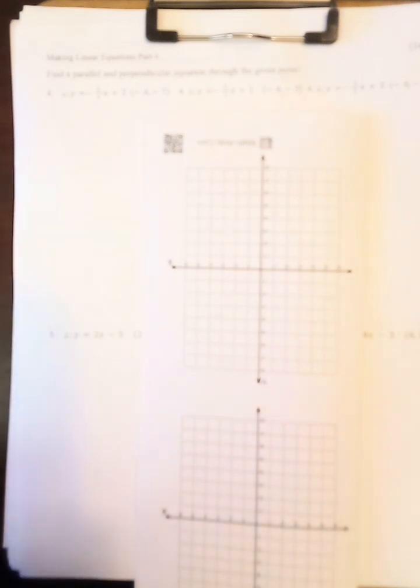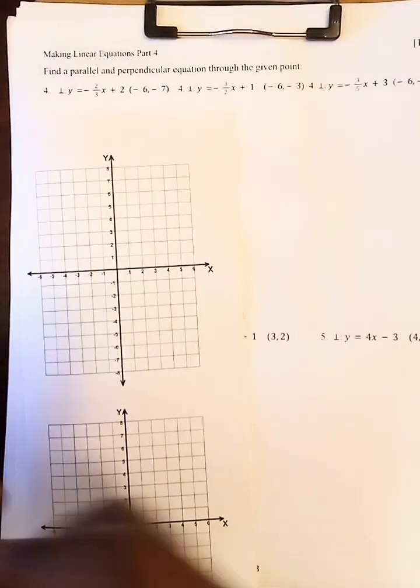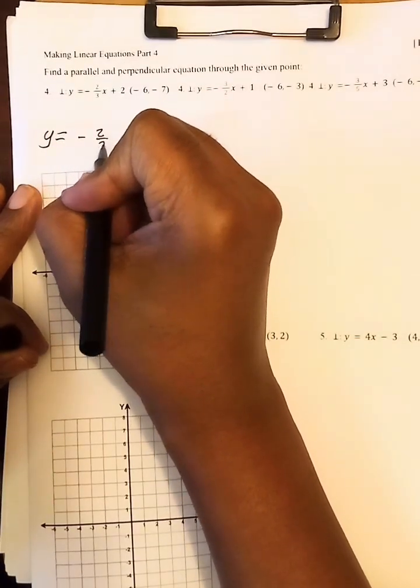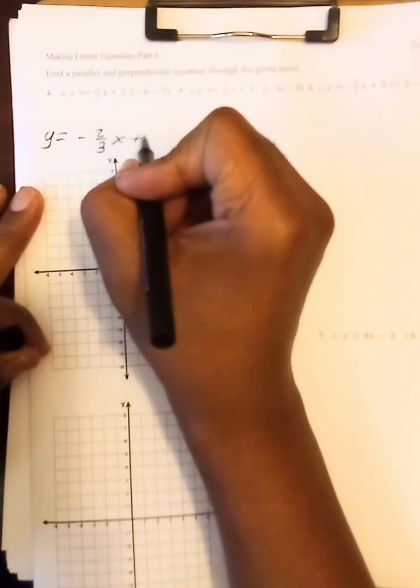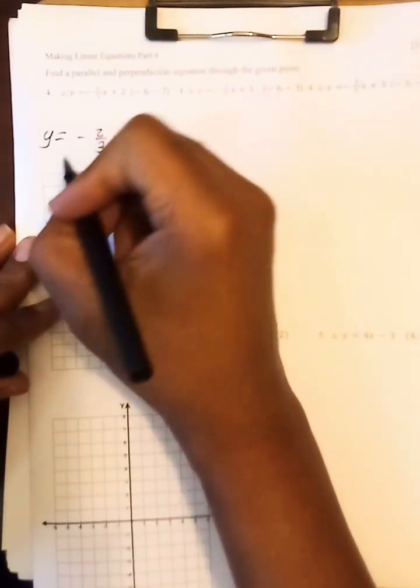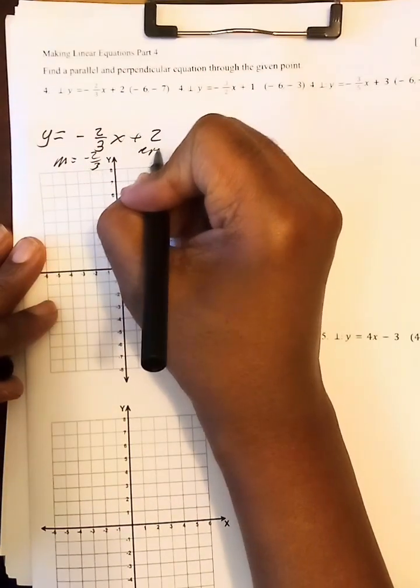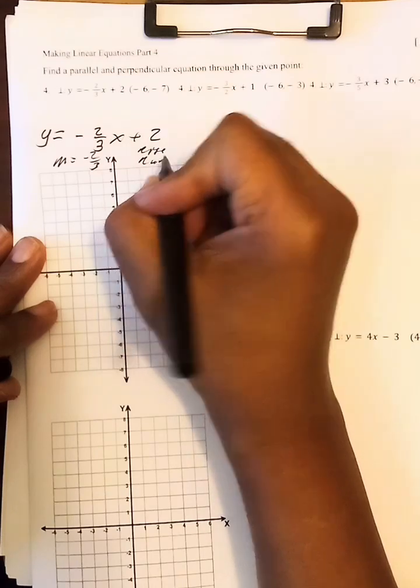Our line right now, let's turn this back around. Our line is y equals negative 2/3 x plus 2, which means our given slope is negative 2/3, which is the rise and the run.